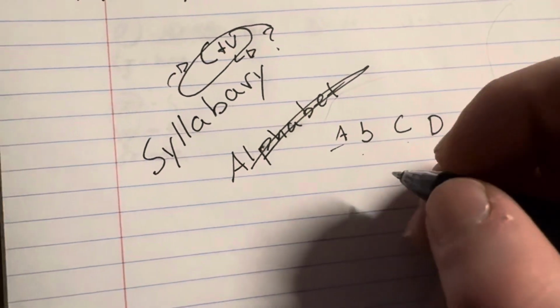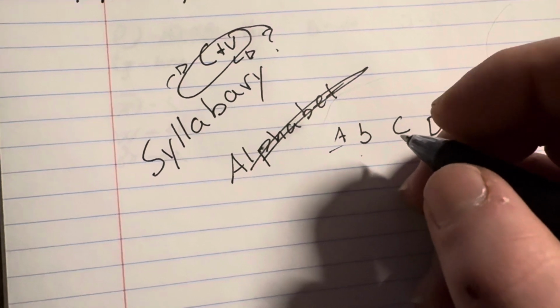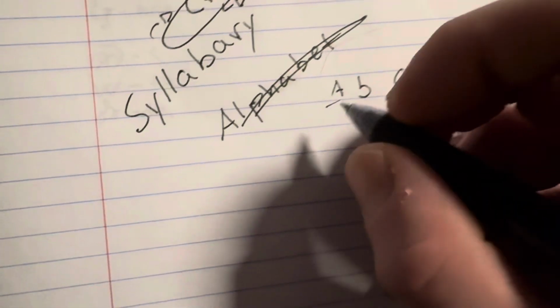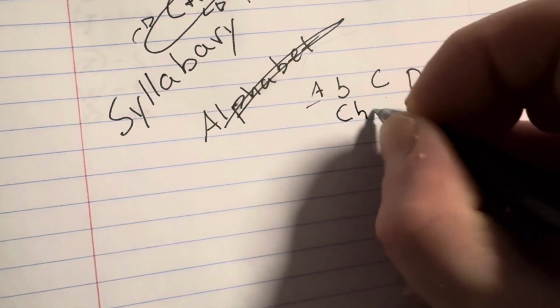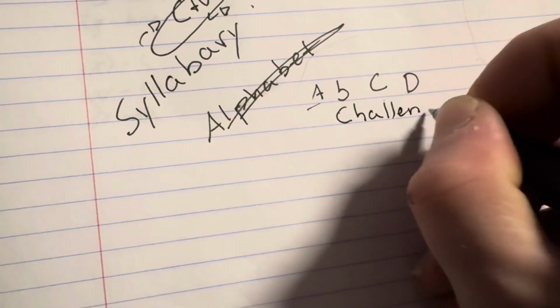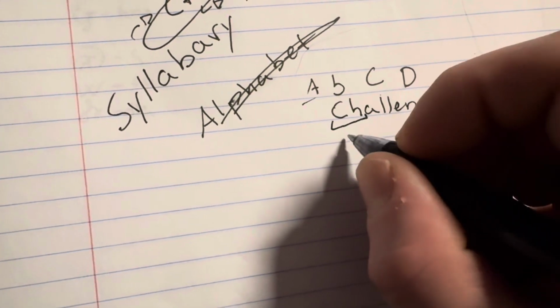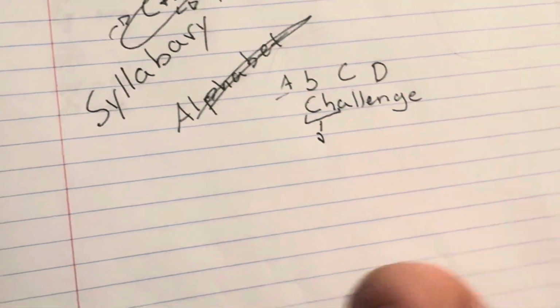And that's usually more handy for languages that have a significant degree of consonant clusters, right? So it comes in handy with, let's say, the word challenge. That's the first word that came to mind. Well, that helps when you have two letters that make a specific sound.